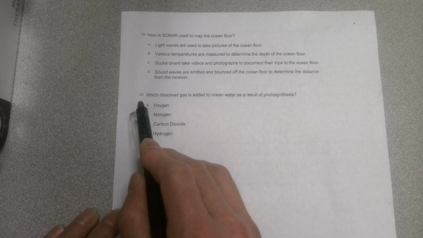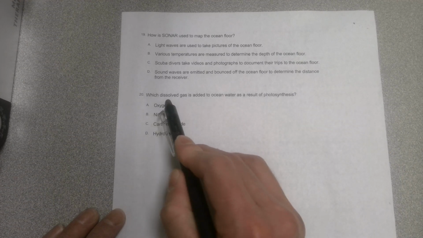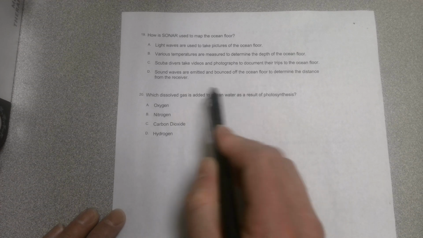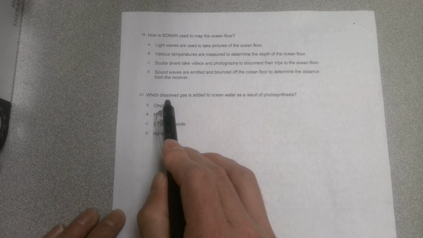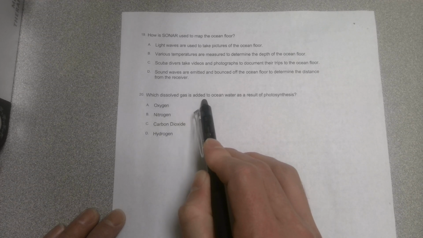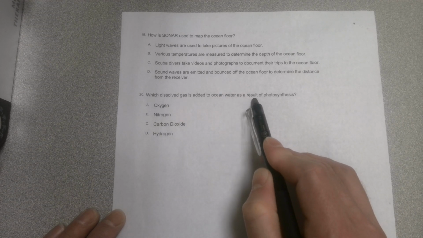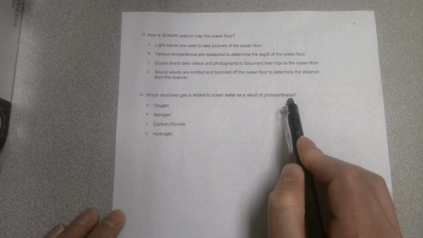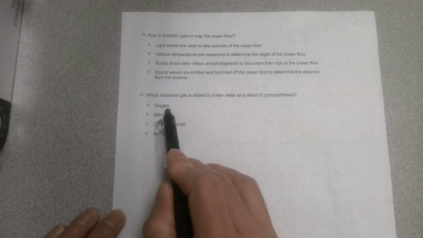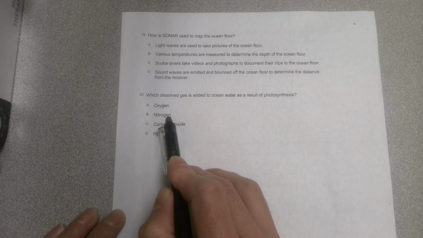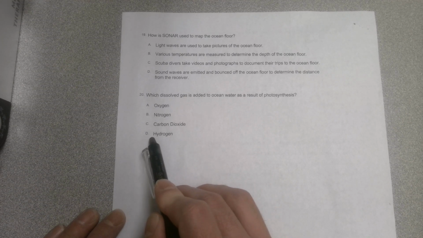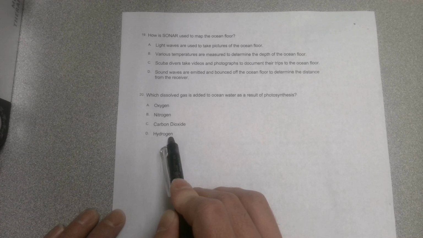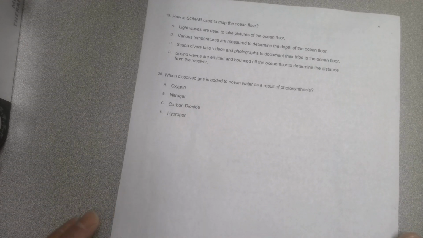Question 20. Which dissolved gas is added to the ocean water as a result of photosynthesis? A, oxygen. B, nitrogen. C, carbon dioxide. D, hydrogen. All right, that's 20 questions about the ocean, and hope you guys did well.